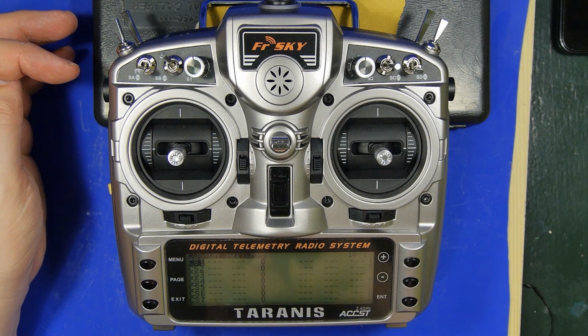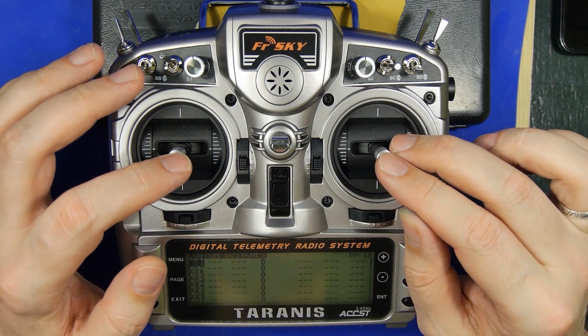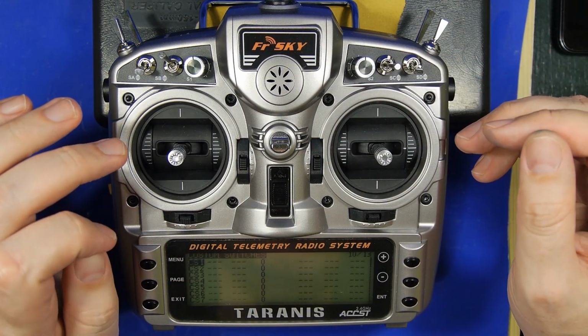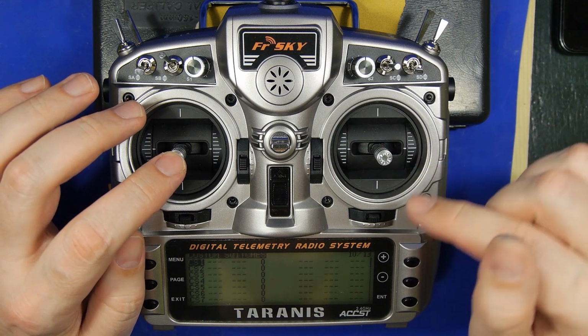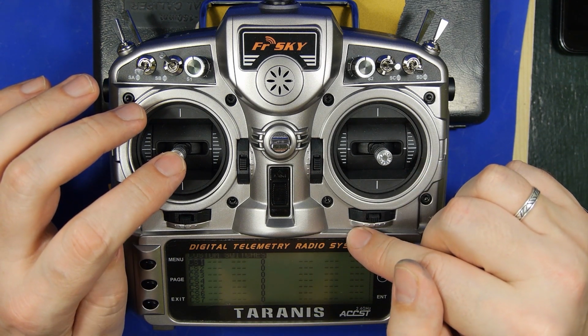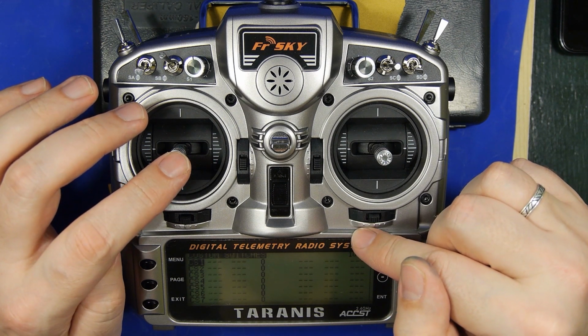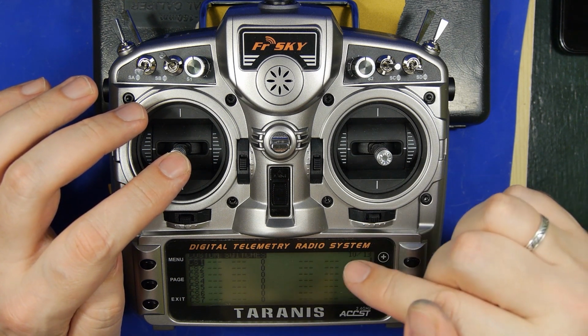Yes, we can use these custom switches in other custom switches. And what is really nice, if we use telemetry and sensors, we can use values from telemetry as a condition in custom switches.